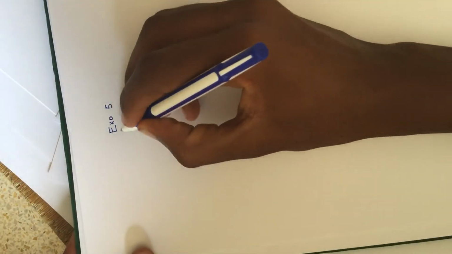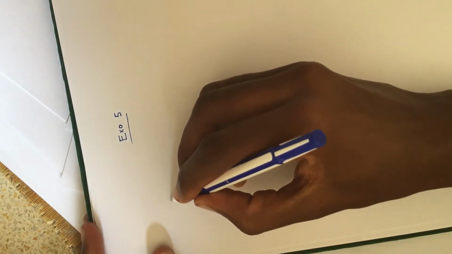Okay, let's go to exercise 5. And exercise 5 is a bit long. So they're saying for each of the following languages, give examples of the strings that are contained in this language, and then give the grammar that generates each of these languages.